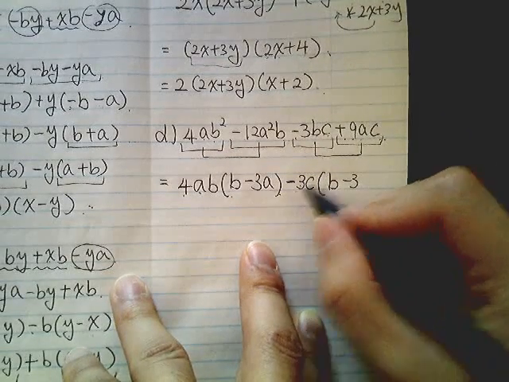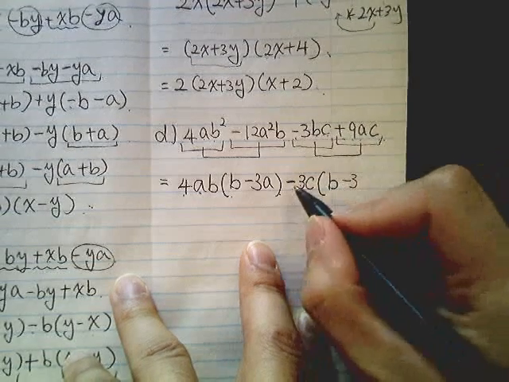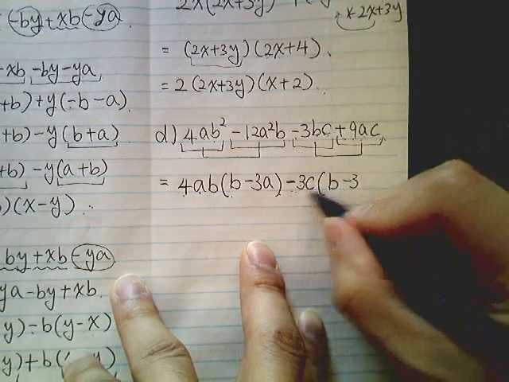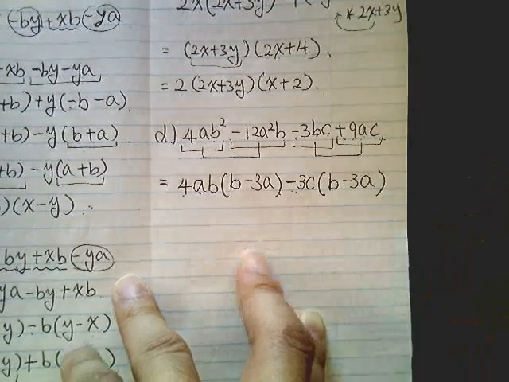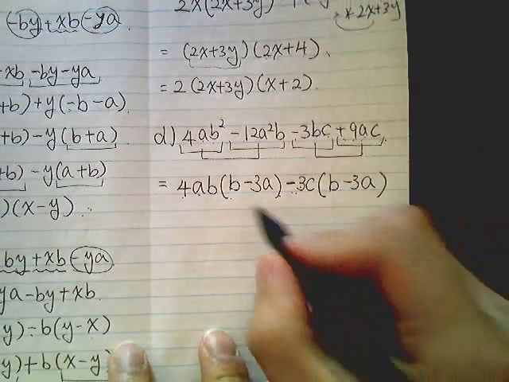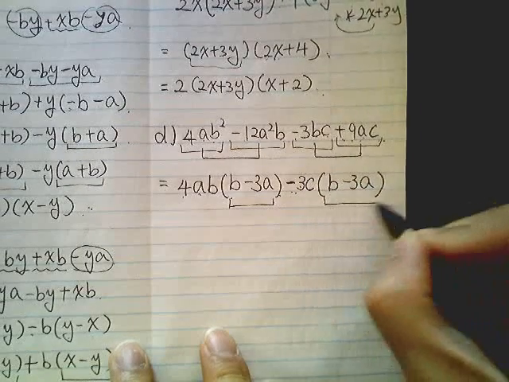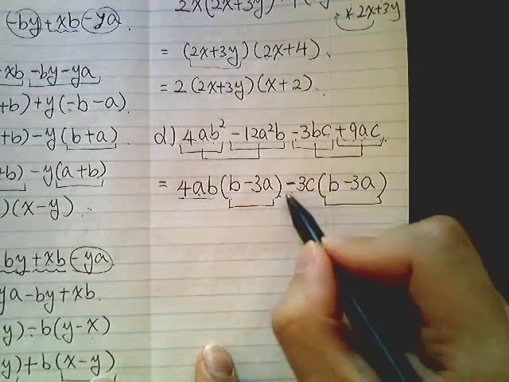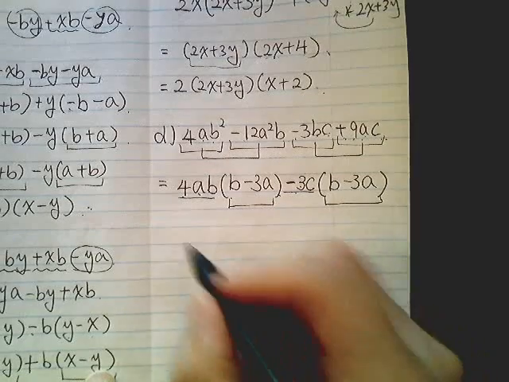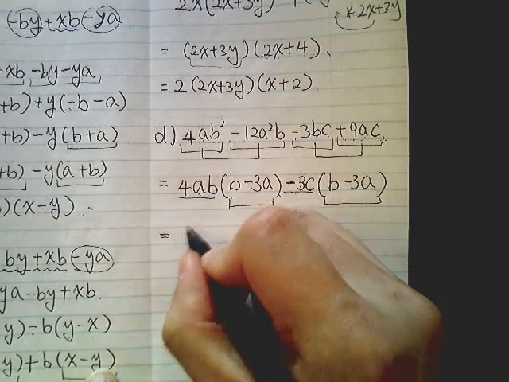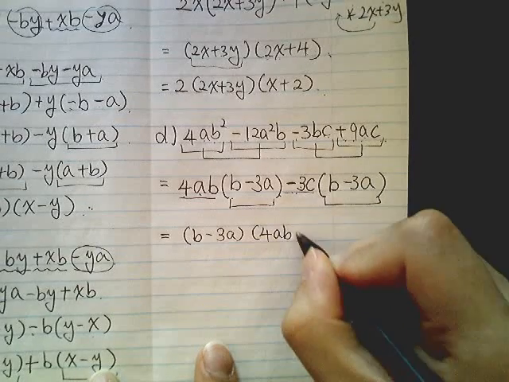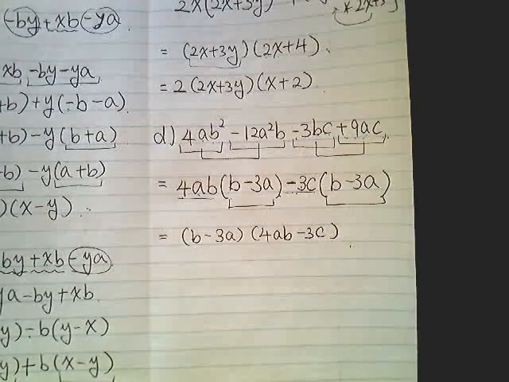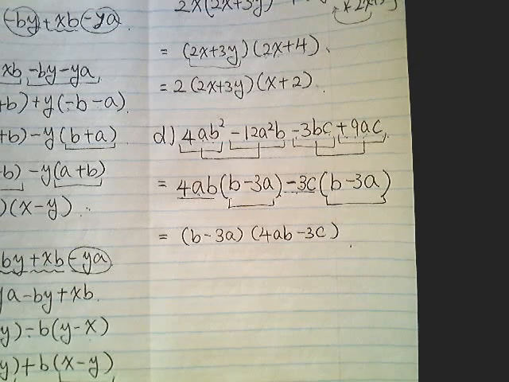Just be really careful with this process, okay? It's positive 9 divided by negative 3. A is not here, so stays inside, whereas C is already outside, so C is gone. All I have left, these two are the same. These two, they don't have any common factor here. So then it becomes B minus 3A, 4AB minus 3C. Okay? Now I'm going to stop here for now.